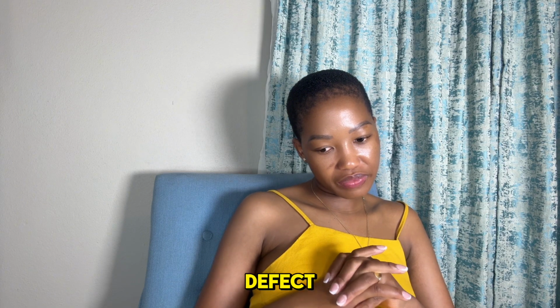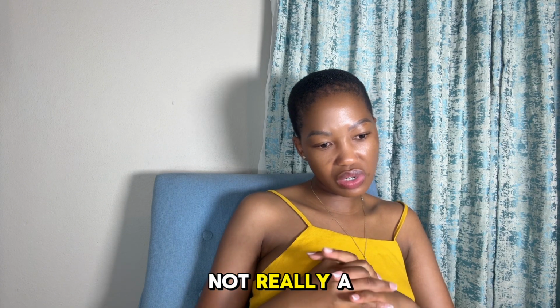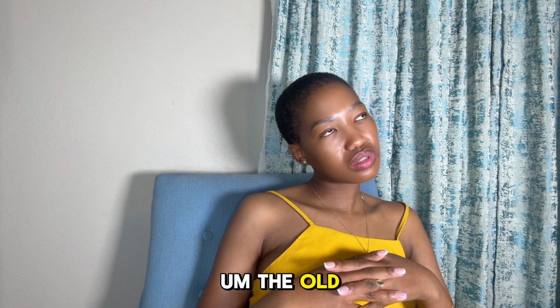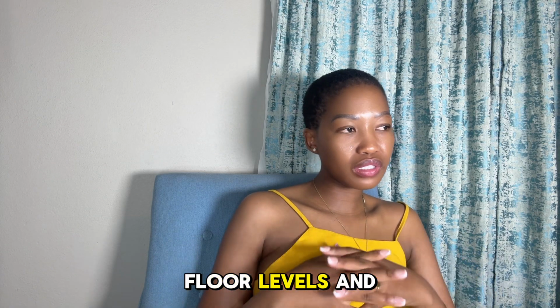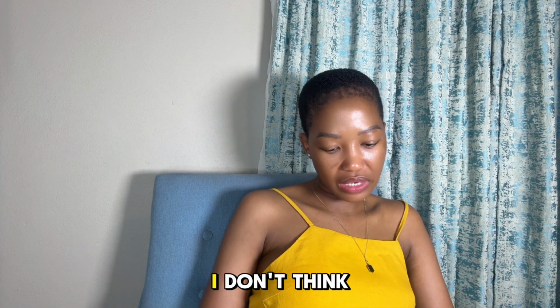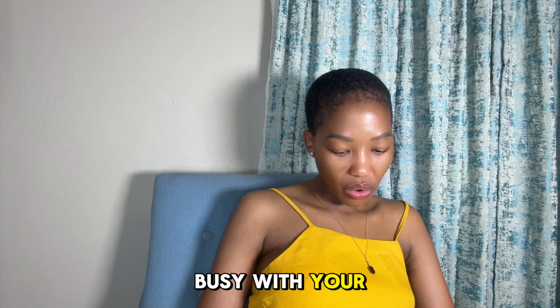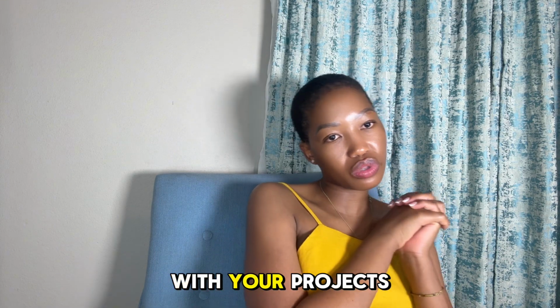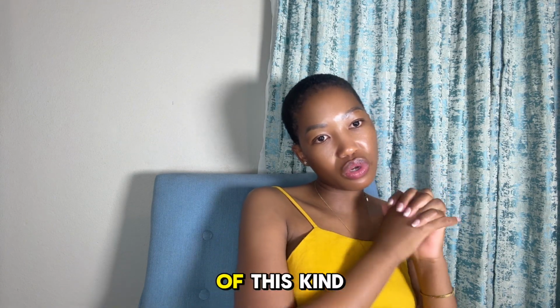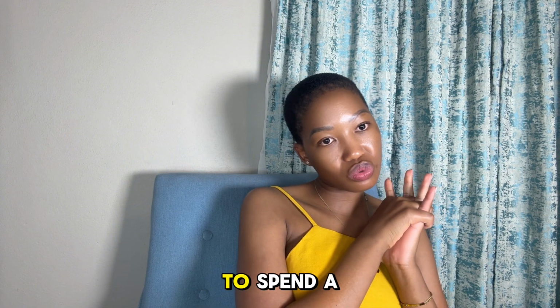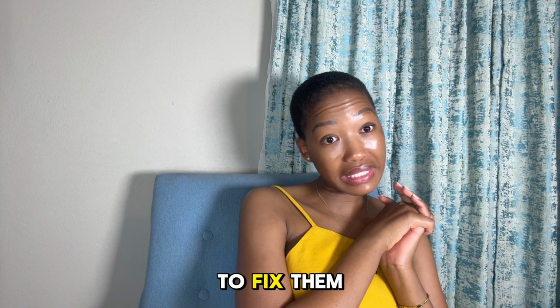Other than that, what's the other defect? The floor is not really a defect, because with the levels, we just have to level the old and the new floor levels. And other than that, I don't think there is much. But if you are busy with your renovations or your projects, just be mindful of this kind of thing so that at a later stage you don't have to spend a lot of money to fix them.